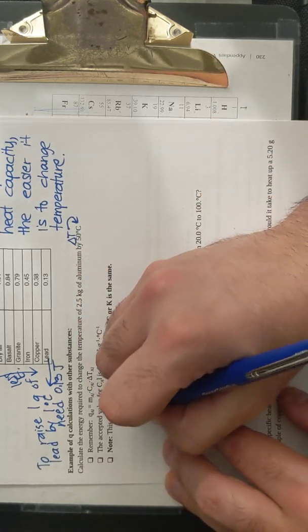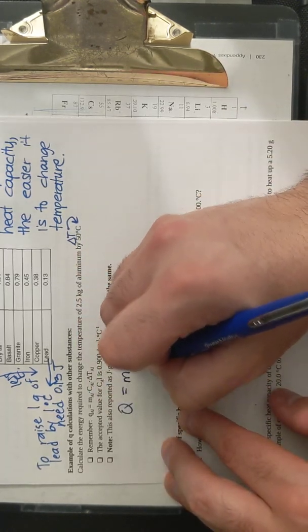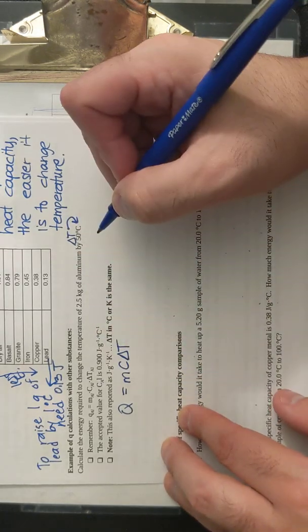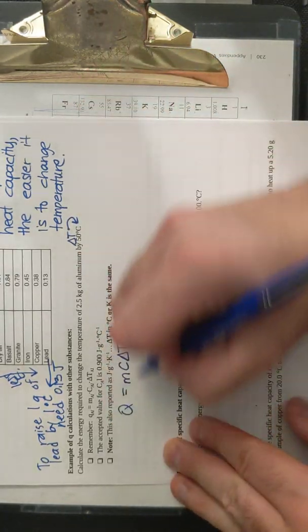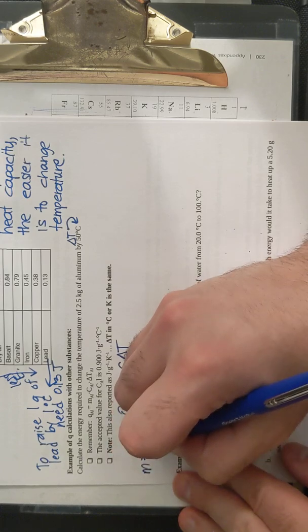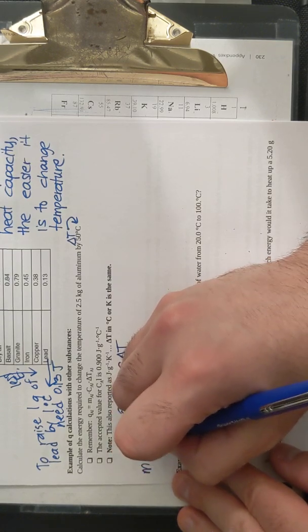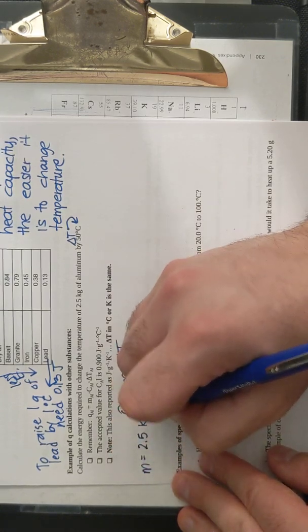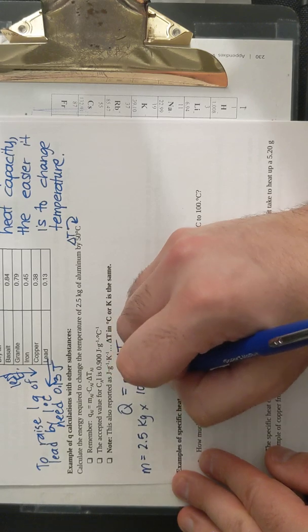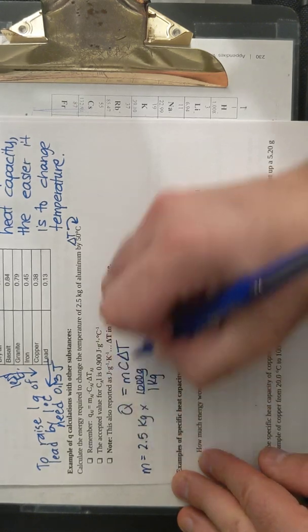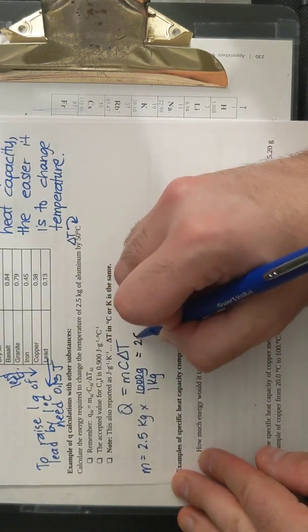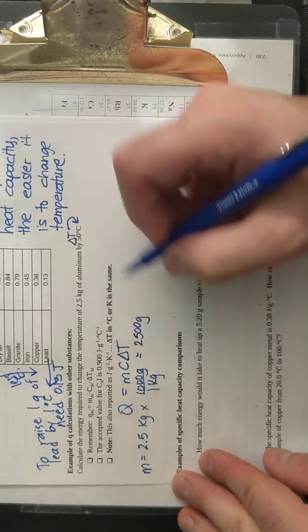So if I want to calculate energy associated with the temperature change, Q equals mc delta T. Setting it up, m has got to be the mass in grams. So I have 2.5 kilograms times 1,000 grams over 1 kilogram, as we saw on the previous page, 2,500 grams.